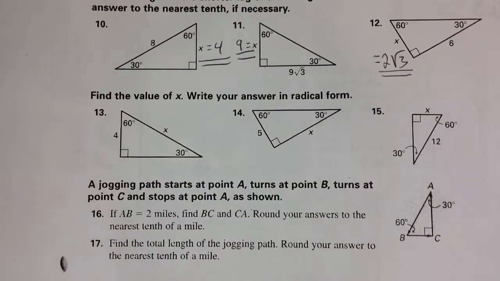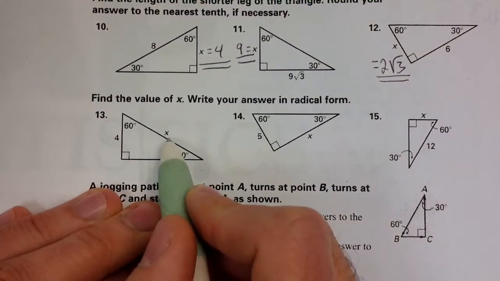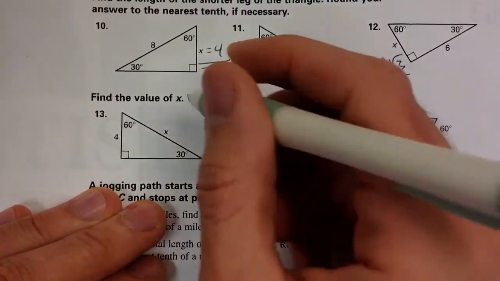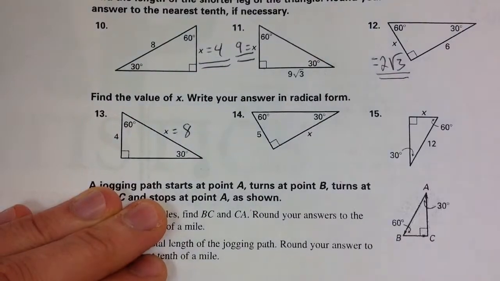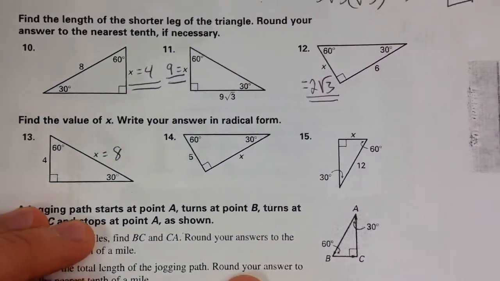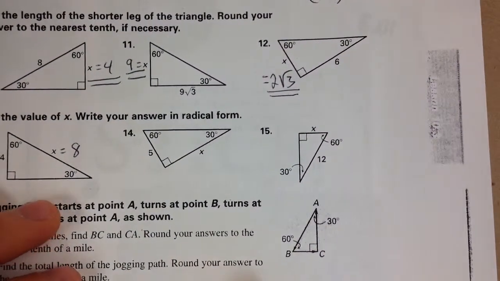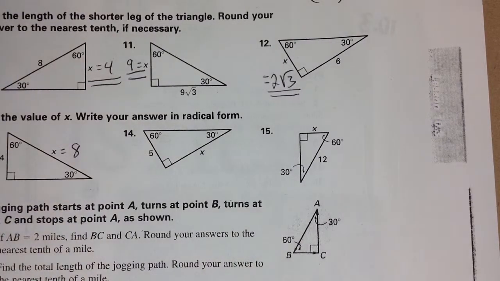Dan, help me find the value of x in number 13. It is 8, and how did you get that? Exactly. In a 30, 60, 90, the hypotenuse is double the shortest side. And Yunjay, number 14, the value of x.